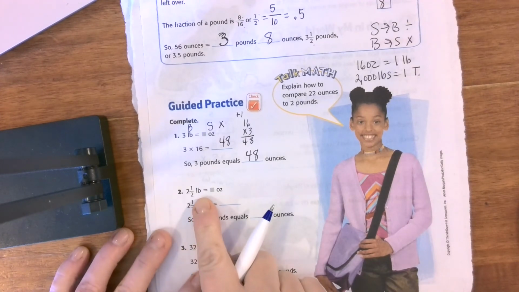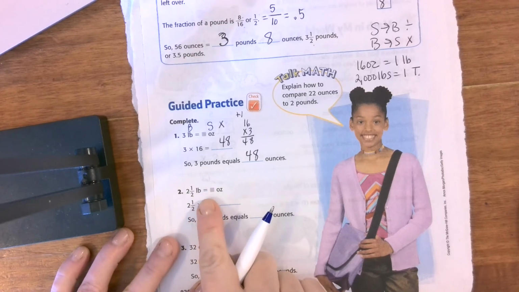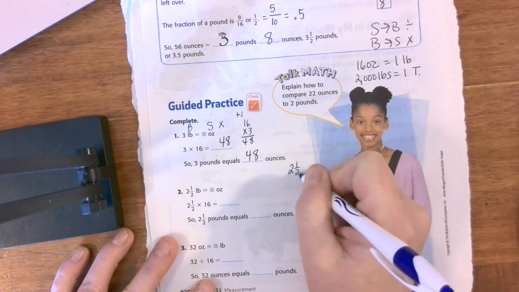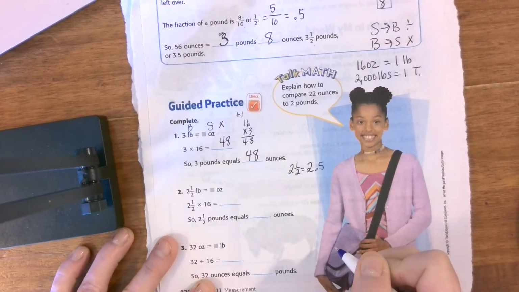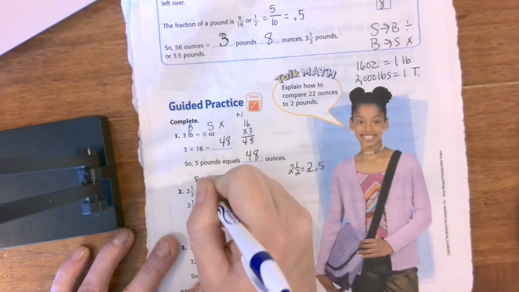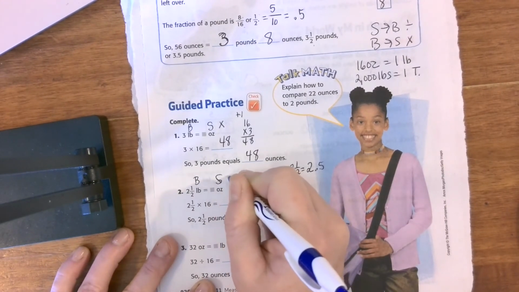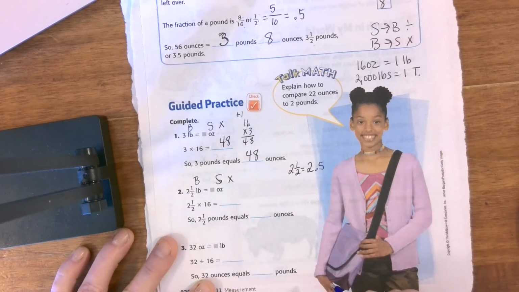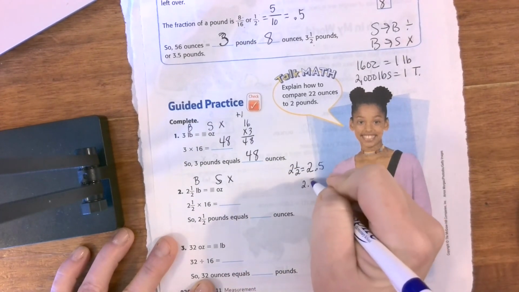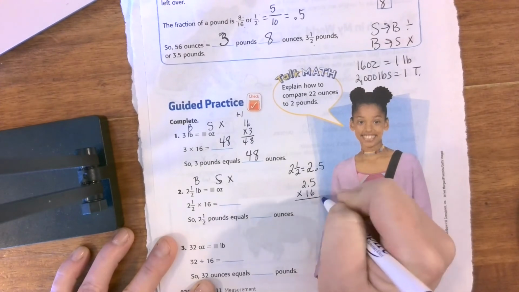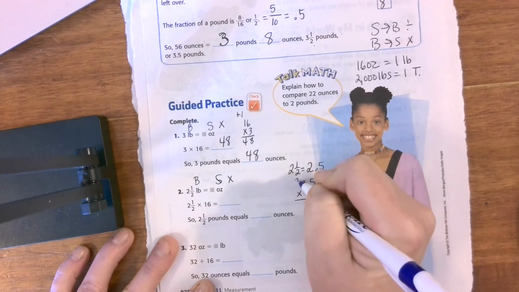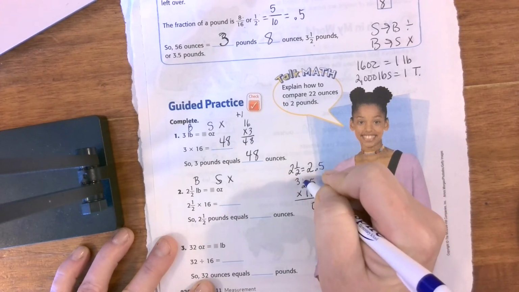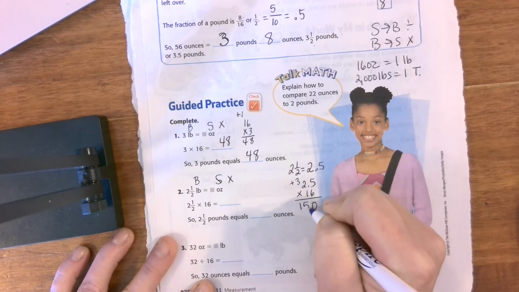2.5 pounds. So I'm going to think, how would I write 2.5 as a decimal? All right, we're going big to small, which means we multiply. 2.5 times 16. 6 times 5 is 30. 6 times 2 is 12, plus 3 is 15.